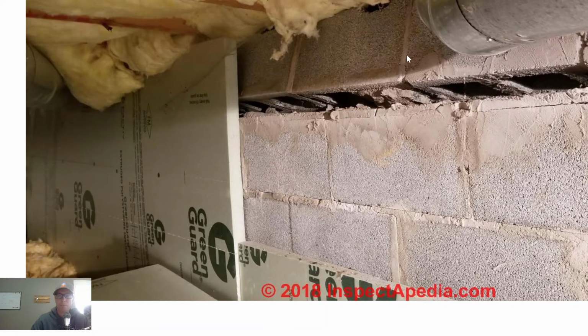This has completely failed, and you can see floor joists sitting on the top of these blocks here on top of this wall. What do you think is going to happen once these things kick out completely? This floor is going to drop. Really bad situation. This house is going to be on the ground in a matter of who knows when, all right? This is a very severe structural issue.